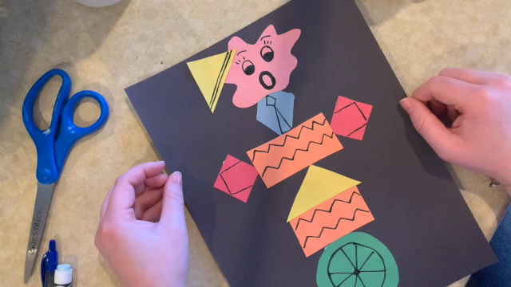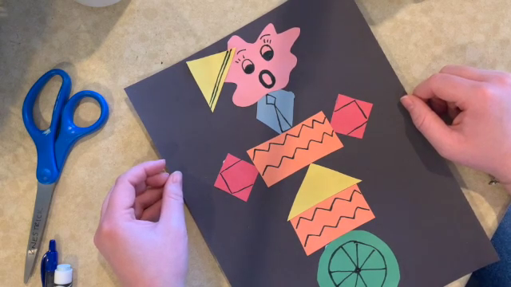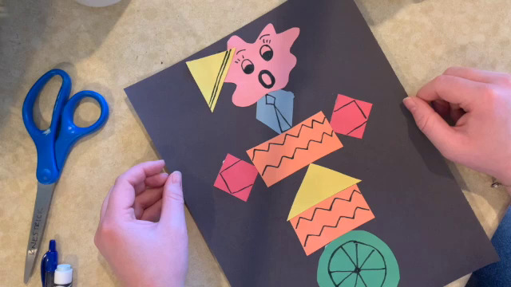So once you're finished with your monster, set it aside to dry and then have an adult take a picture of it to show me your beautiful masterpiece.